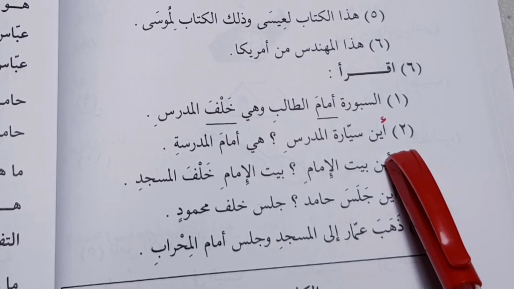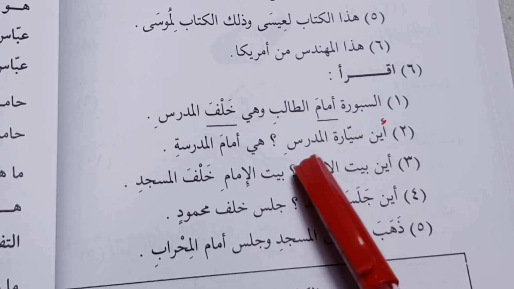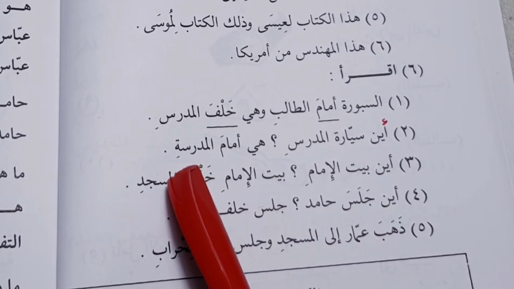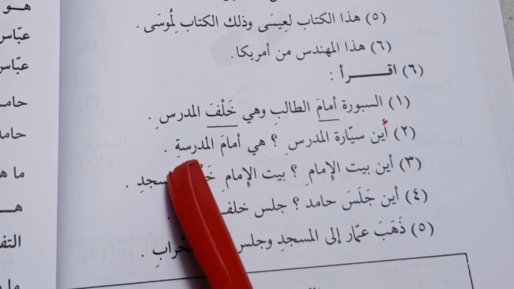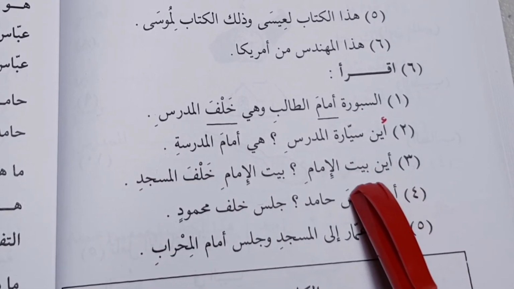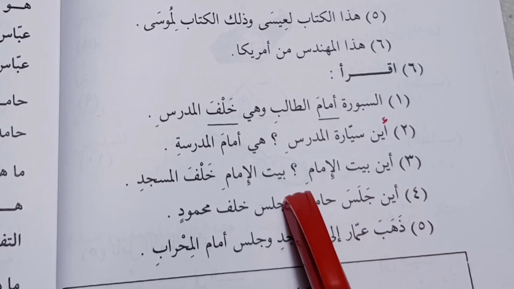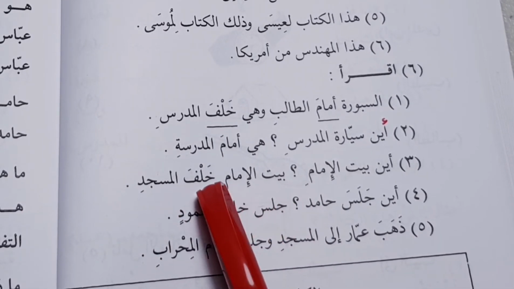Next one. أين, this should have a hamzatul qat', this sign on top. أين سيارة المدرس, where is the teacher's car? هي أمام المدرسة, it is in front of the school. This could be madrasa or mudarrisa. It is in front of the female teacher or in front of the school. I think madrasa is more appropriate. أين بيت الإمام, where is the imam's house? بيت الإمام خلف المسجد. The imam's house is behind the masjid.